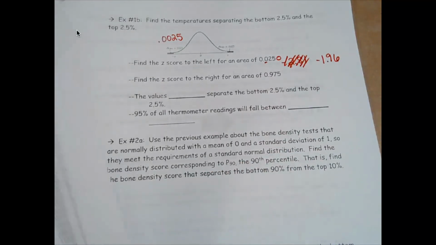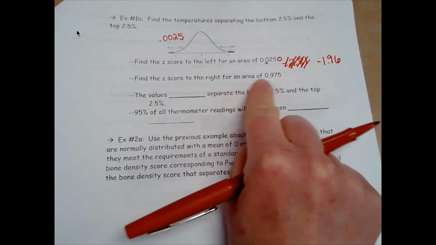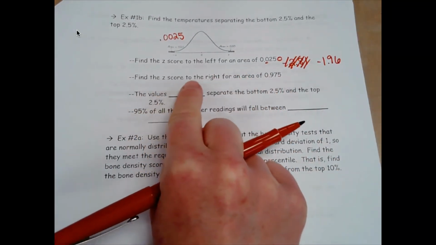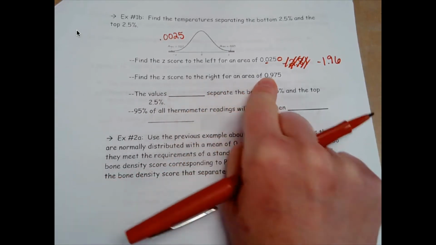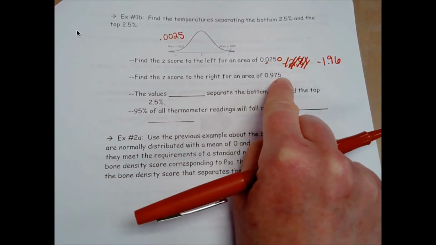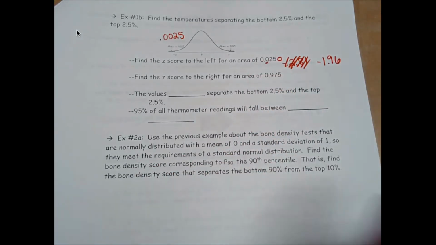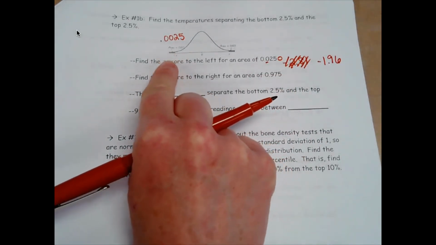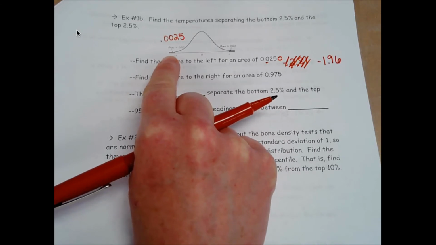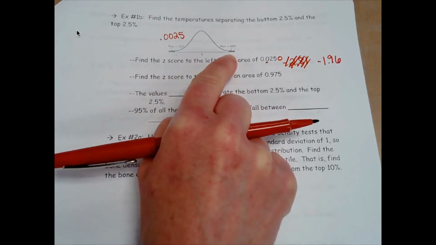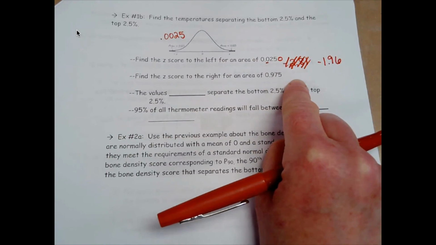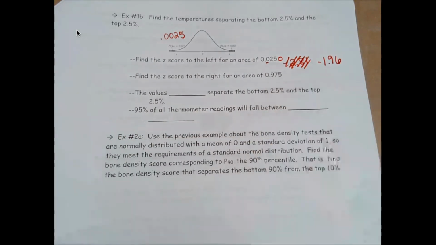All right, so then the other one is find the z-score to the right for an area of 0.975. These are complements of each other, right? They're symmetrical. This one's at the negative z, and this is at the positive z. So this one should be positive 1.96, but let's check it.